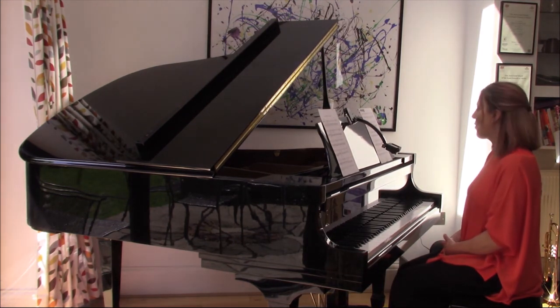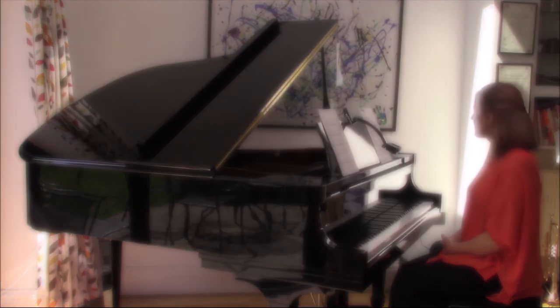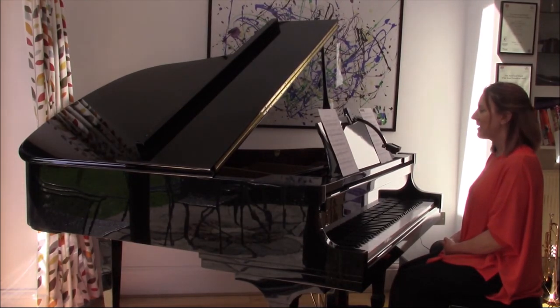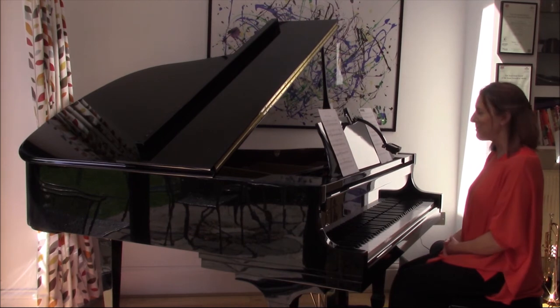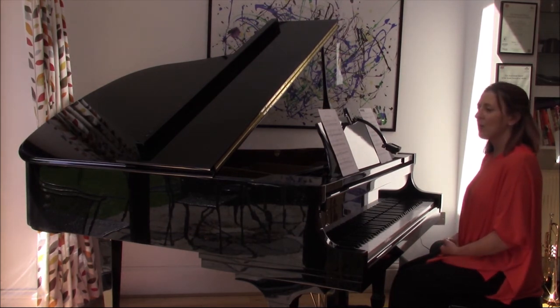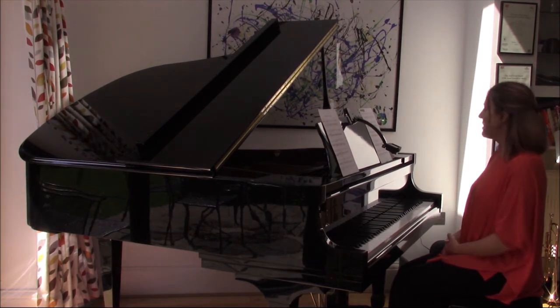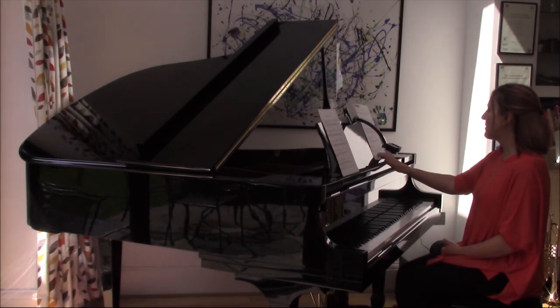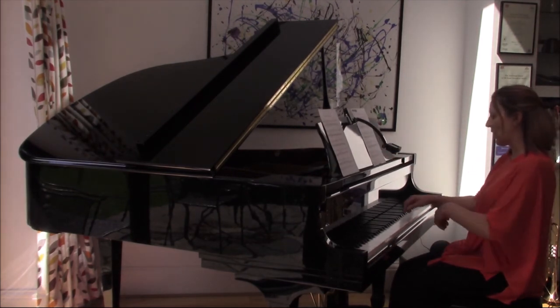The pedalling is quite precise. Much like Chopin's Prelude in E minor, after that central climax, we hear the opening theme again with some embellishment, but not a great deal, and then he brings the piece of music to a very gentle close.